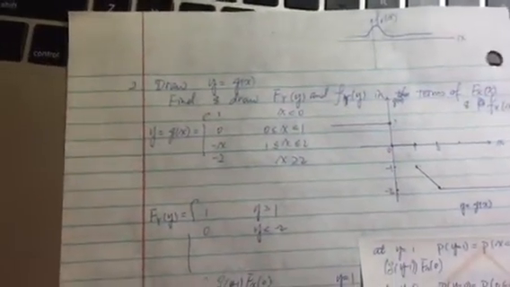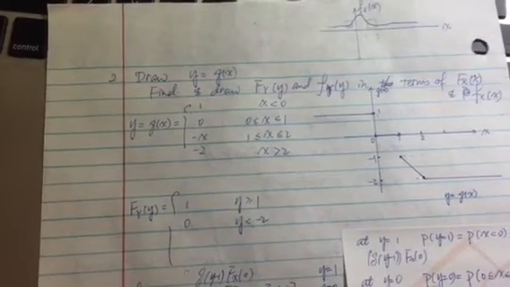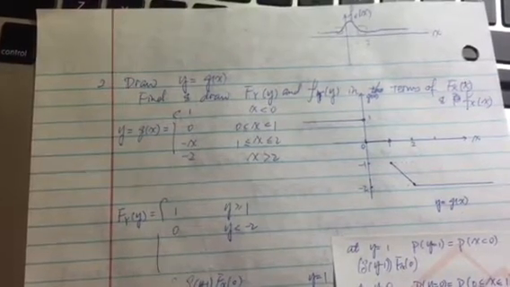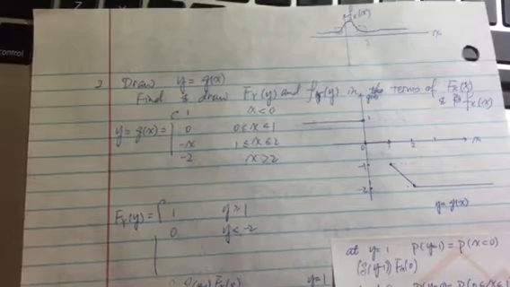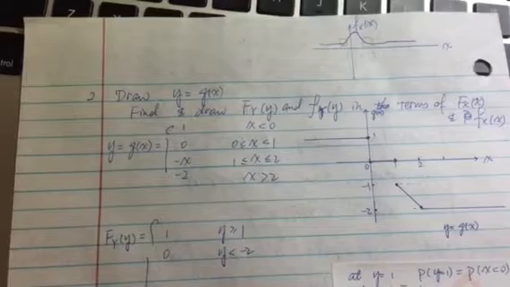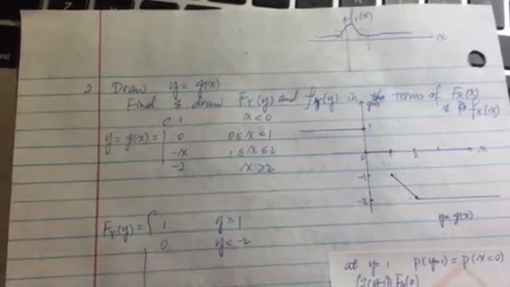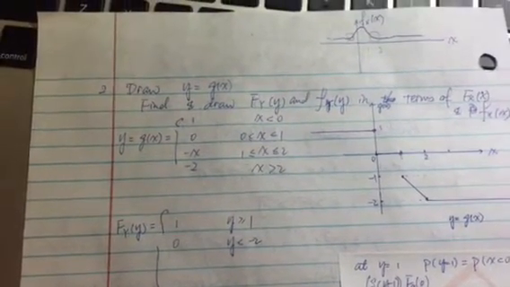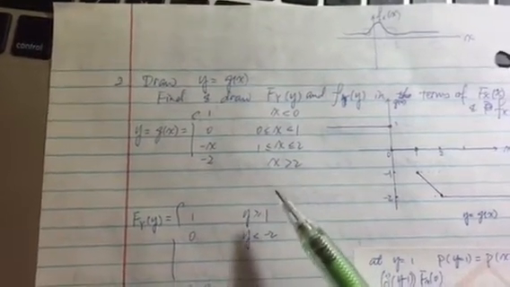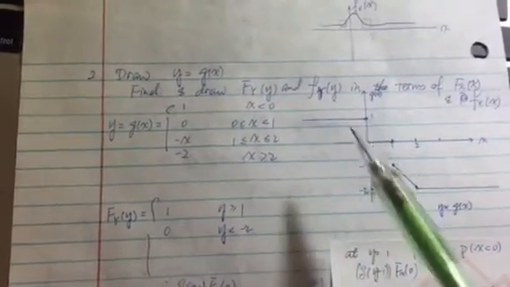I'm doing homework for question number 2. The question is to draw y equals g(x) and find and draw the big F of y and the small f of y in terms of the big F of x and small f of x. So y equals g(x) equals this number and the domain is given. This is the graph, the corresponding graph.